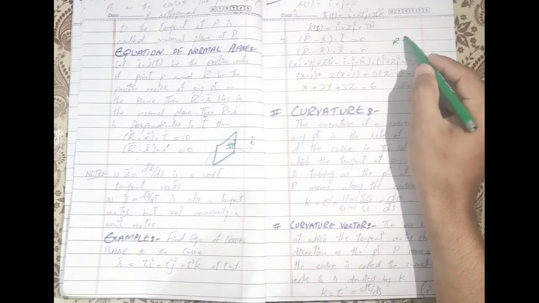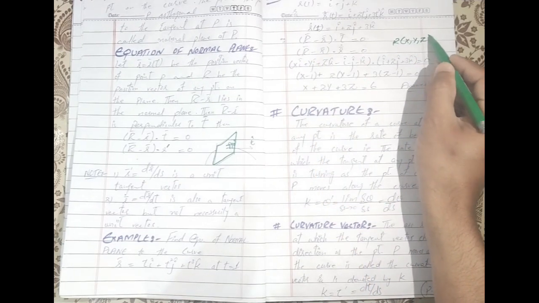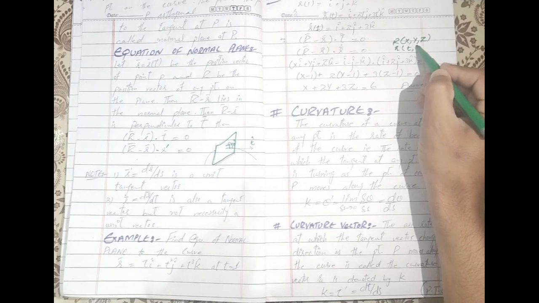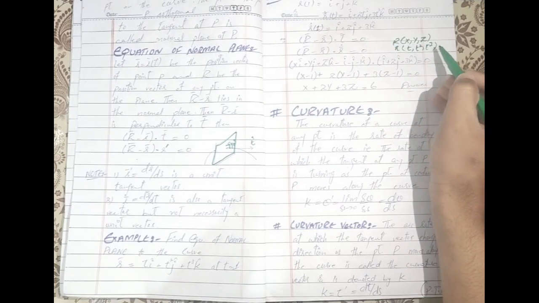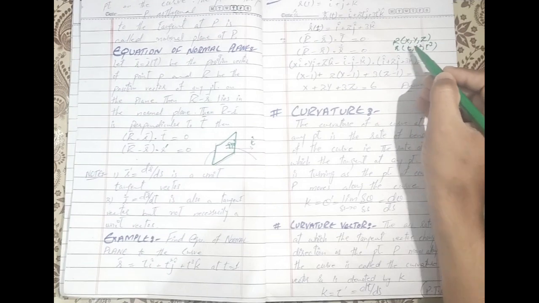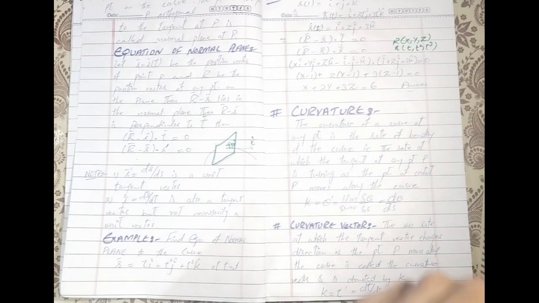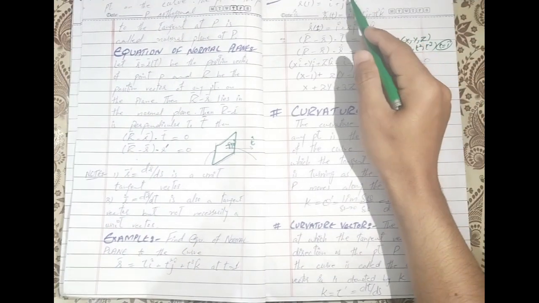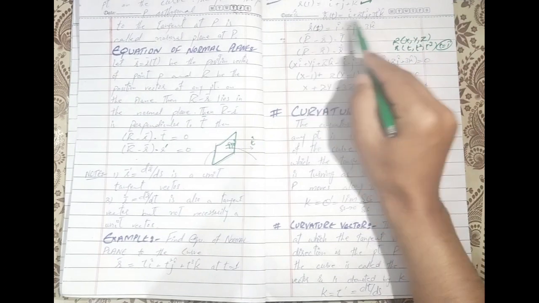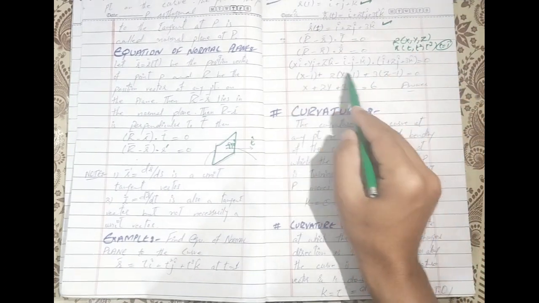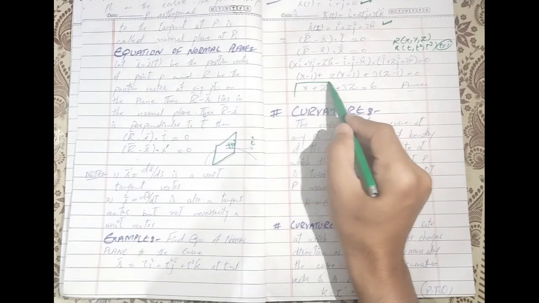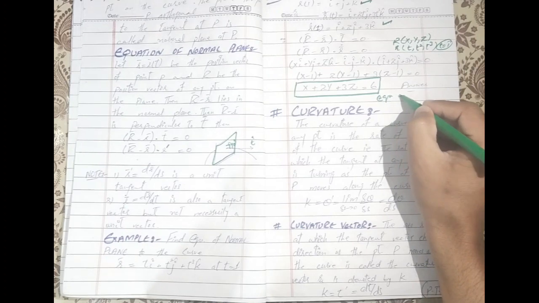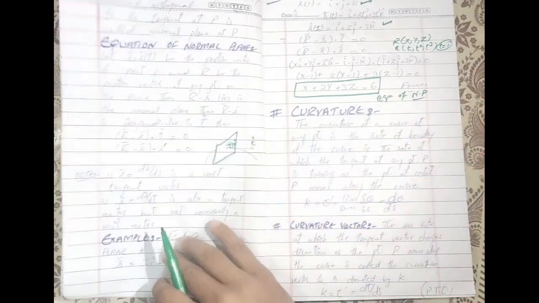R is equal to x, y, z, and small r is equal to t, t square, t cube. So their components are 1, 1, 1, because we are taking t equal to 1. We put in the values, and that is called the equation of the normal plane.